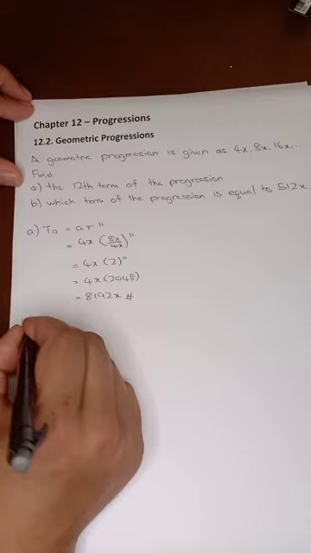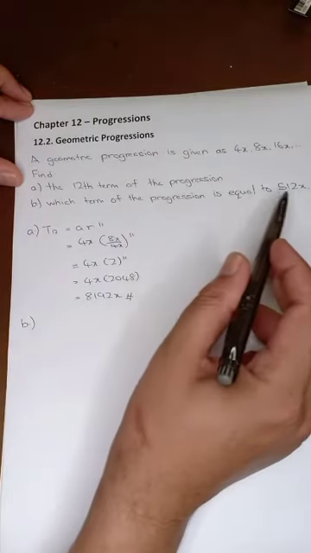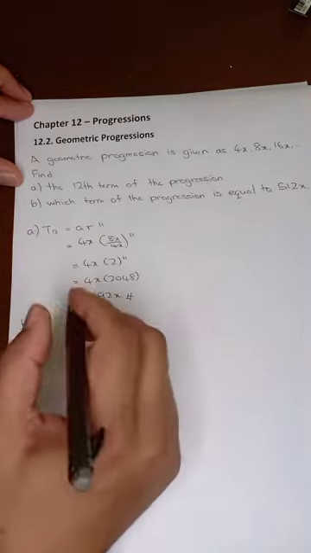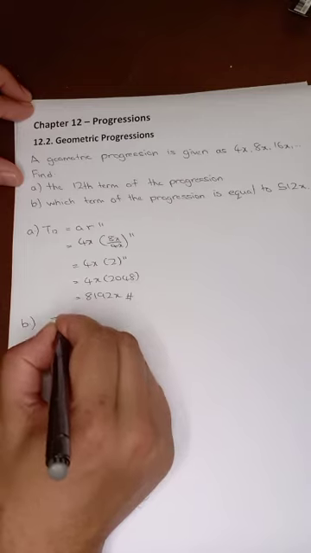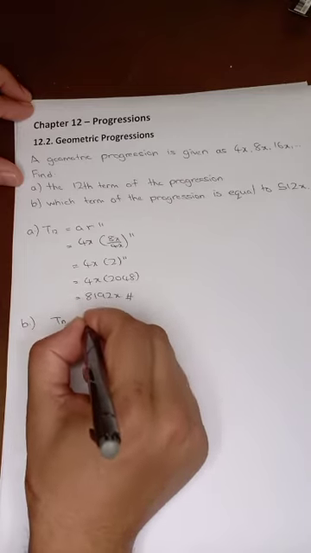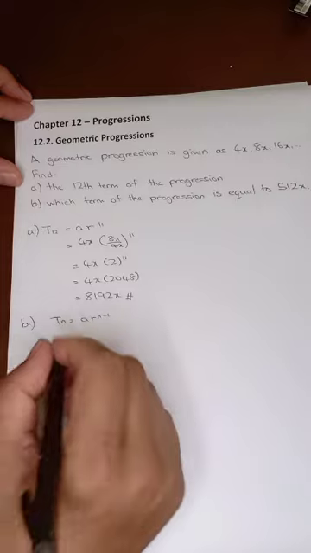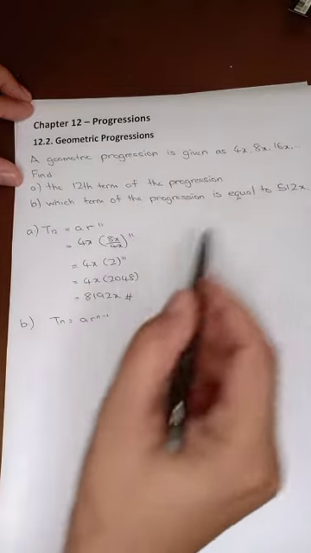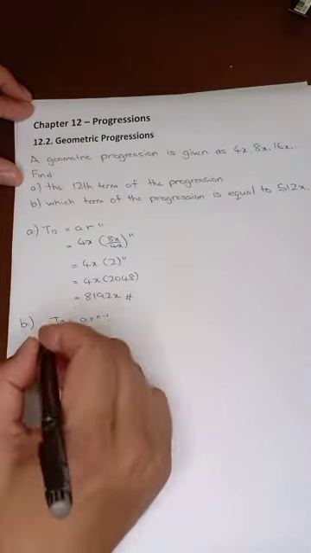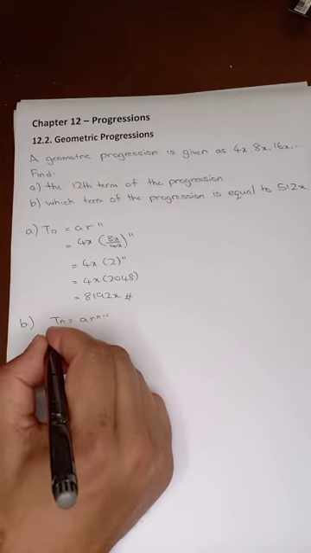And the second question is, which term of the progression is equal to 512x? Use the same formula, Tn equals a r to the power of n minus 1. In this question, we know the Tn. The Tn is 512x.